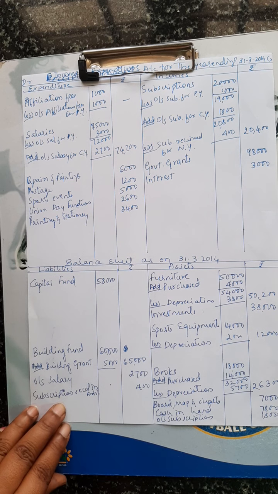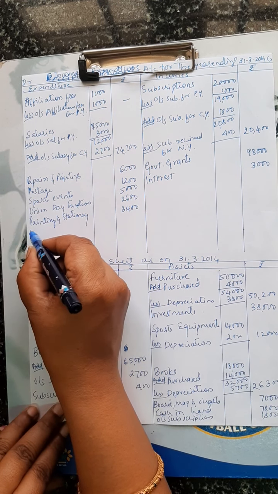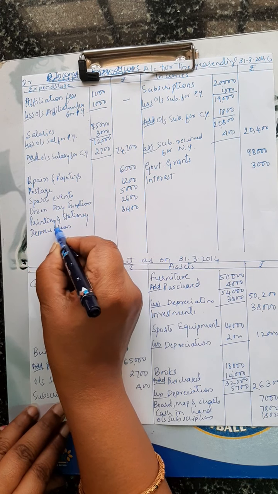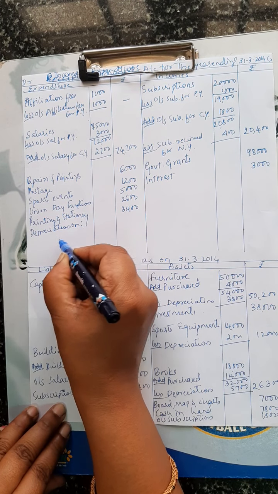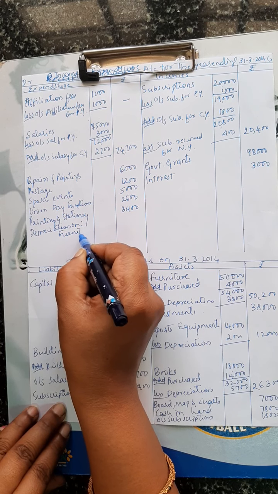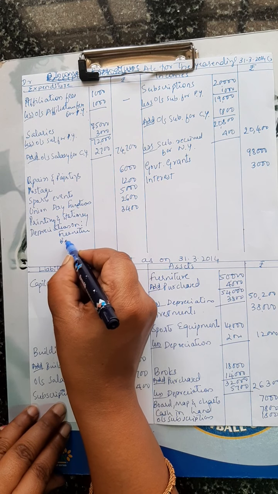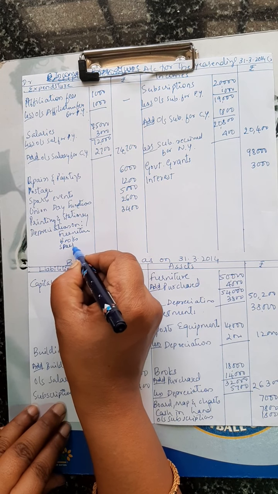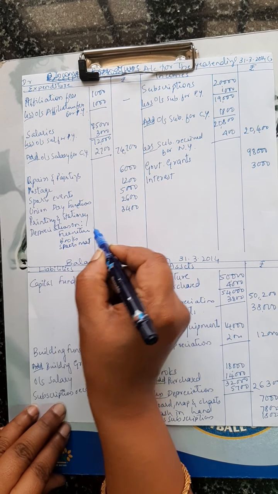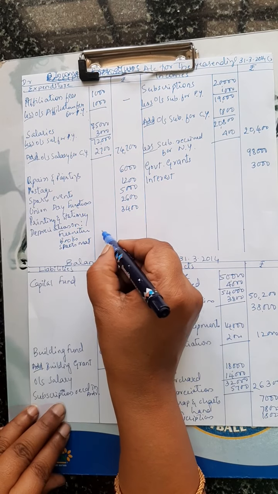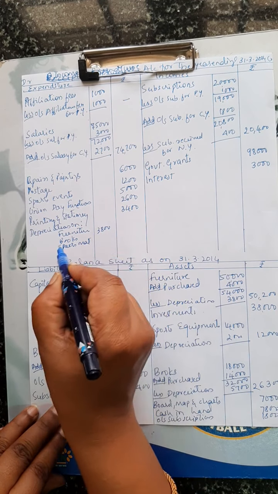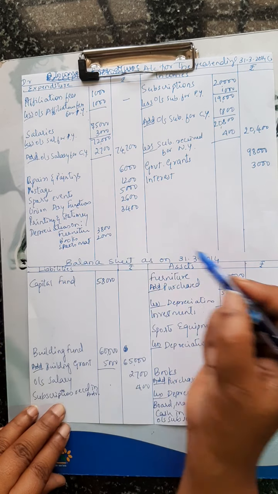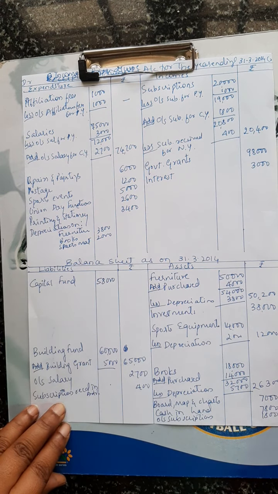right? Then all the depreciation we have to write here. Depreciation on furniture, books and sports material. Furniture 3,800, sports material 2,000, books 5,700.